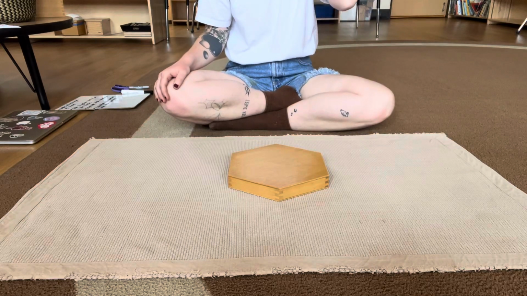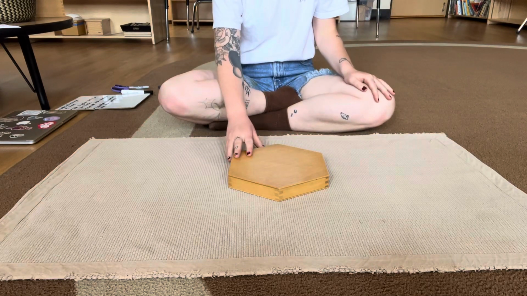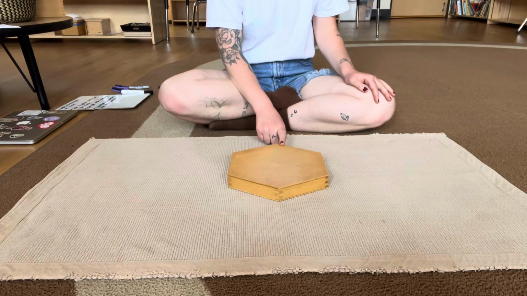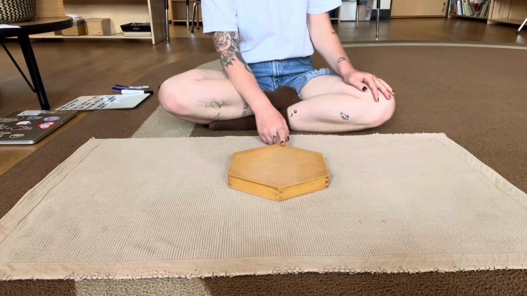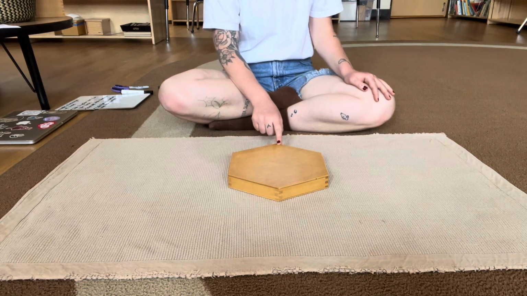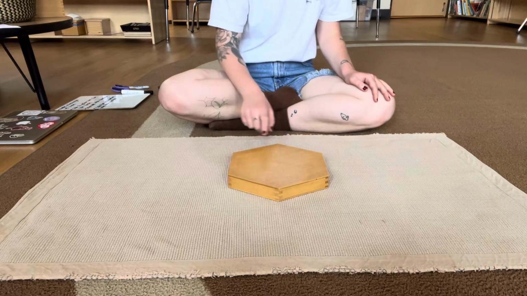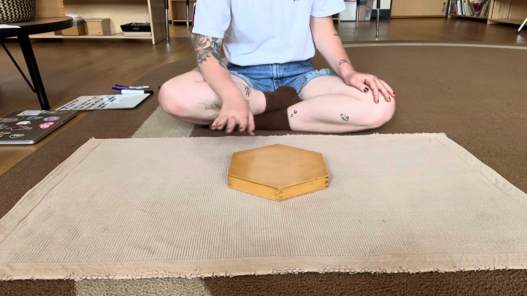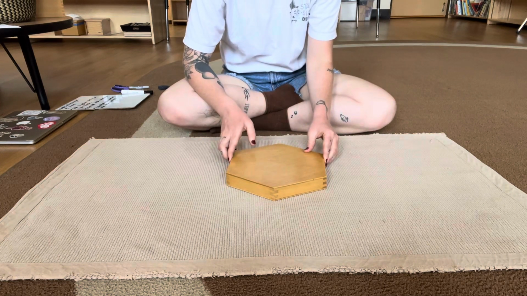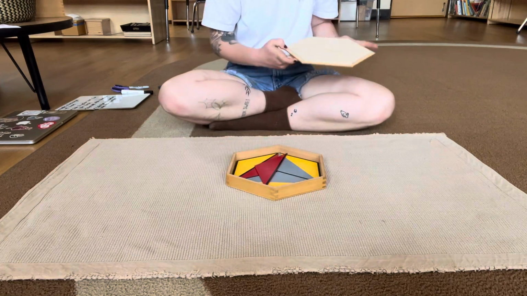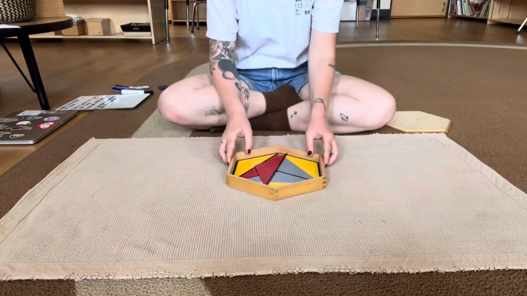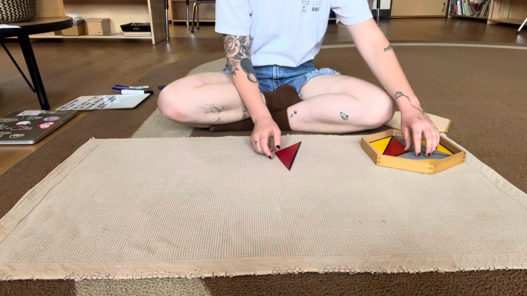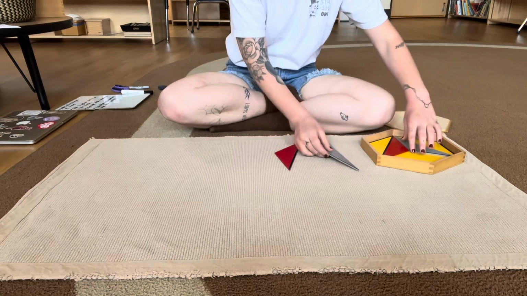For our lesson today, we are going to look at the large hexagonal box. If you remember with our small hexagonal box and our triangle box, we are going to be exploring equivalency. So we are going to see if some shapes are equivalent to another shape. So we're gonna take out all of the shapes in our box and we're gonna organize them by their color.